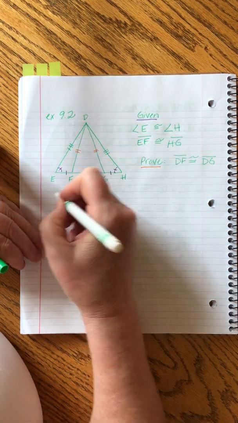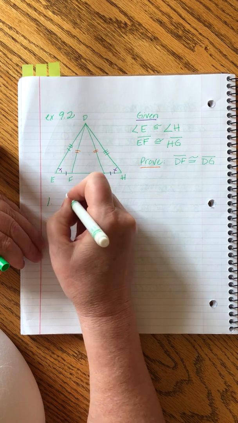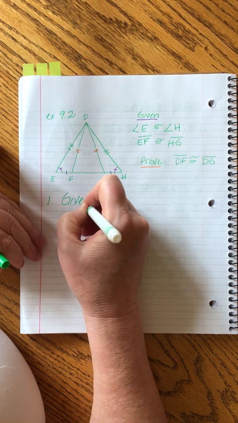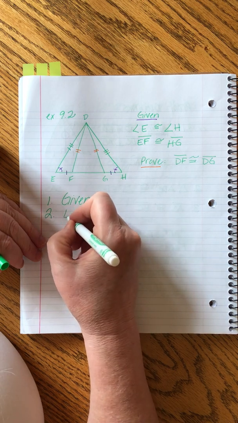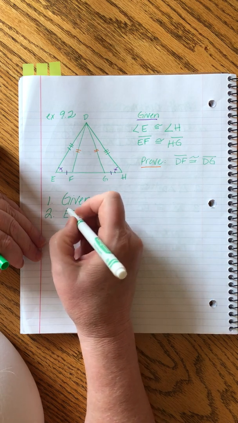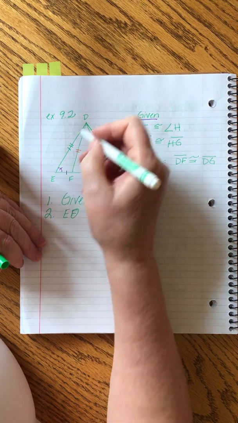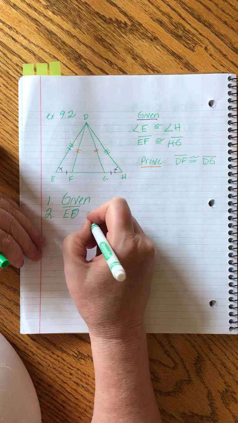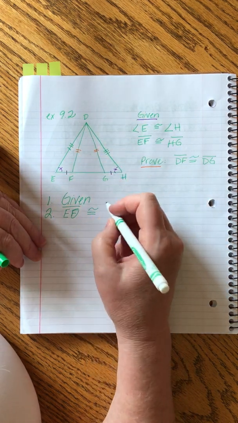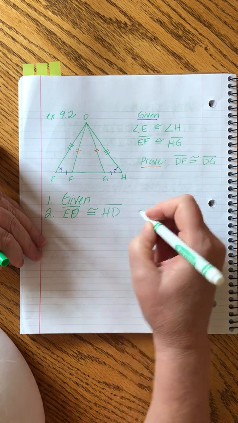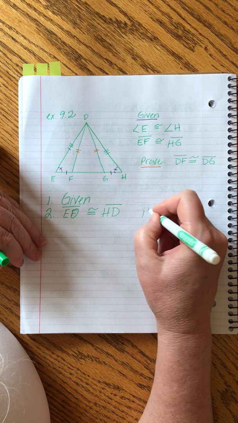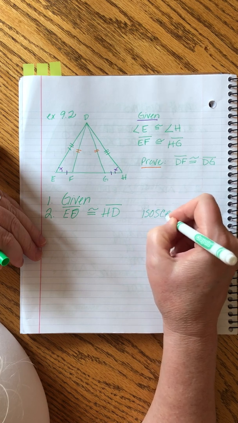So I'm gonna write, step 1 is my given. I mark that information. Step 2, I'm saying that segment ED is the same as segment HD because they're isosceles triangles.